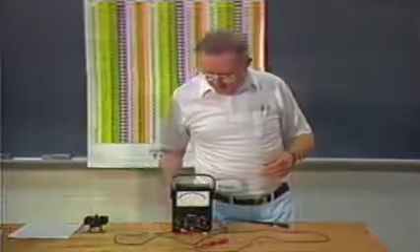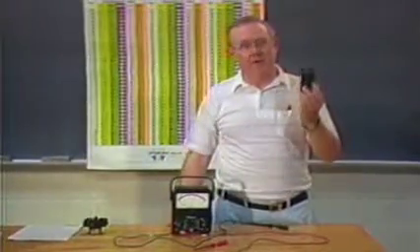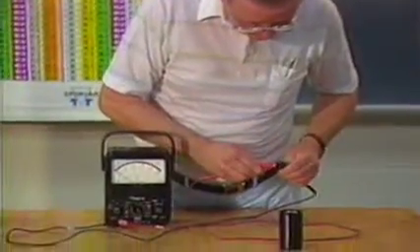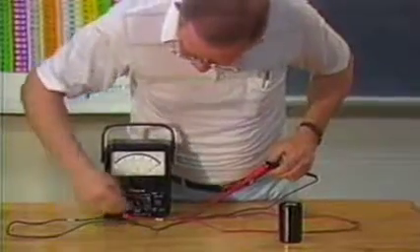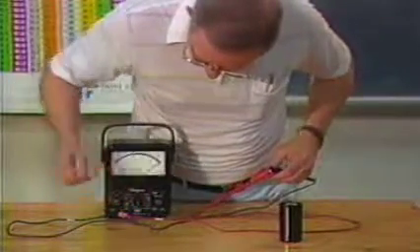Another component that we often need to check in the field is a capacitor. Capacitor is another component in the field that we oftentimes have to verify as good or defective. And the way we do this is we're going to take our meter leads, touch them together, zero our meter on R times 10,000.